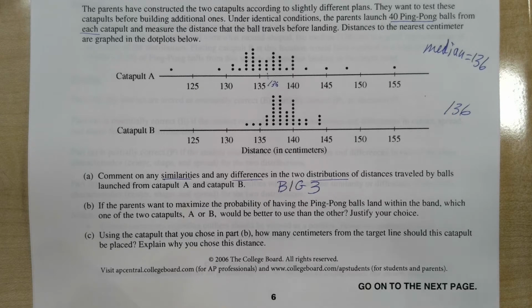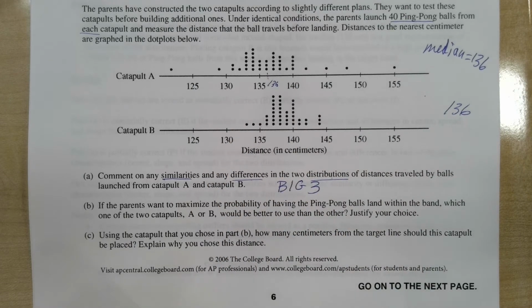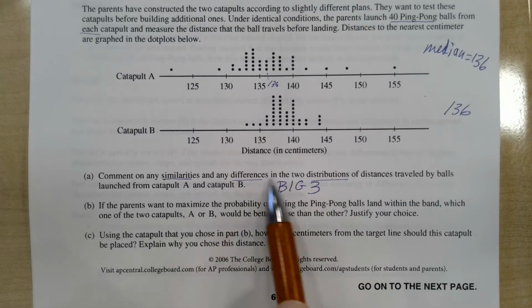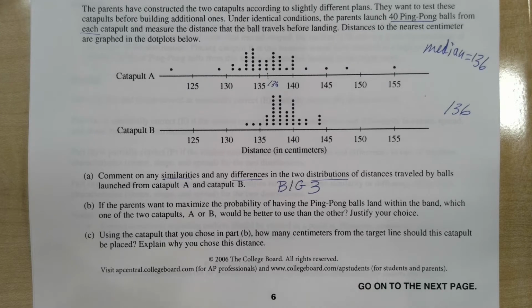And don't forget about unusual features. If you see anything like an outlier, like I see these small and large numbers there, not sure if they're outliers or not, but they might be unusual features. And don't forget about context when you're writing these up. Okay, so for this first one, we need the big three. We need to compare these sets of data, not necessarily which one's better or worse. That's not what we're doing yet. We're just describing what you see in front of you.